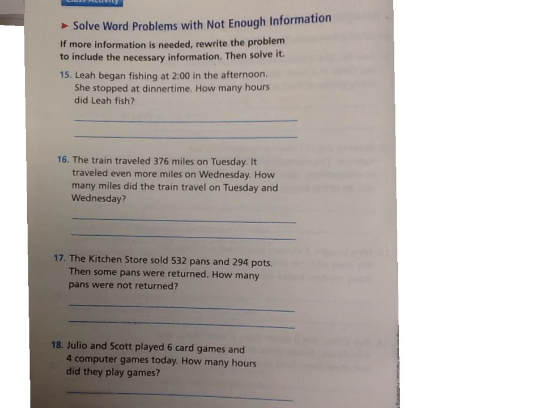So, a possible way you could rewrite it was Leah began fishing at 2 o'clock in the afternoon. She stopped at 6 for dinner time. How many hours did Leah fish? The answer is 4 hours. You see, you're going to add the information in, okay? Next one, so for 15 you would write down Leah began fishing at 2 in the afternoon, then she stopped at 6 o'clock for dinner. Rather than say dinner time, you could say at 6 o'clock. How many hours was it? Well, that'd be 4 hours.